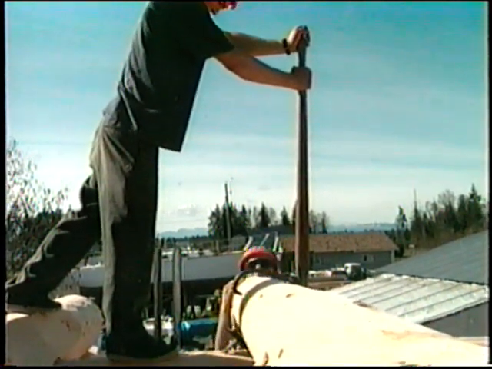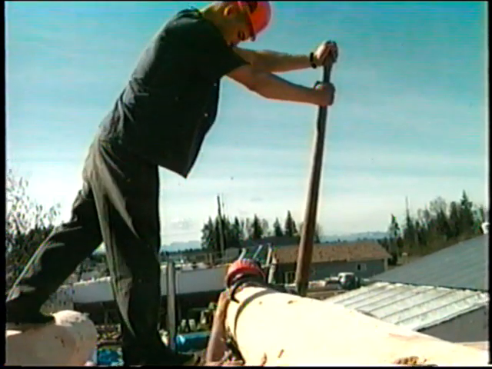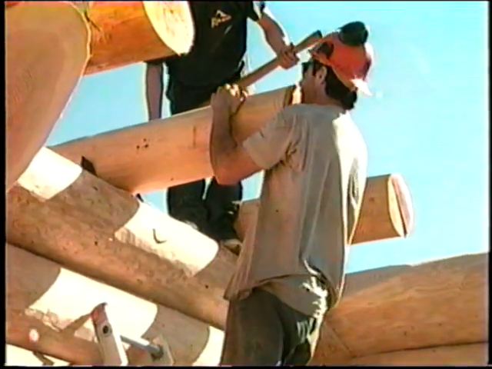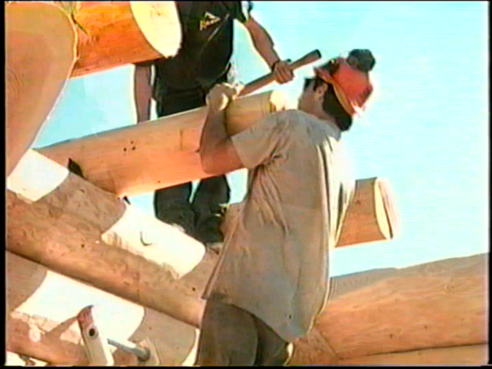Roll the log until the very best straight side is up, then dog it securely with drive dogs, only at the large end. Do this same operation with each joist.